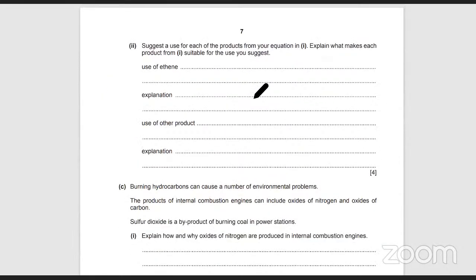That's the next part. Suggest a use for each of the products from your equations. Explain what makes each product suitable for this use. So use of ethene. Where is ethene used in? Sir, alcohol making. हाँ चलो you can say that, लेकिन that's not that important. How about the formation of polyethene, sir? Polyethene, that's one big major use.